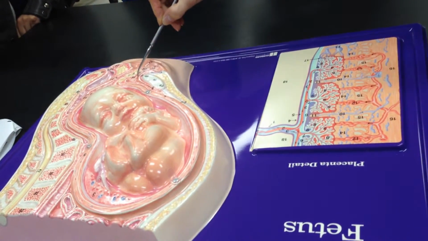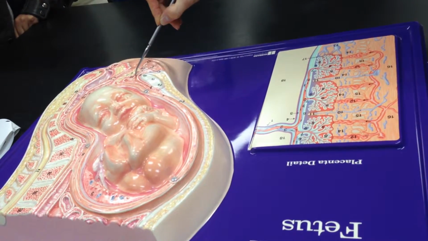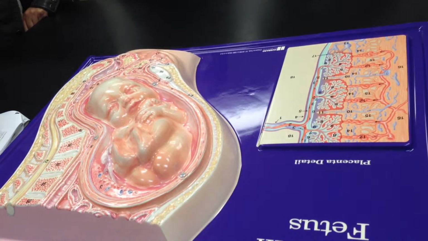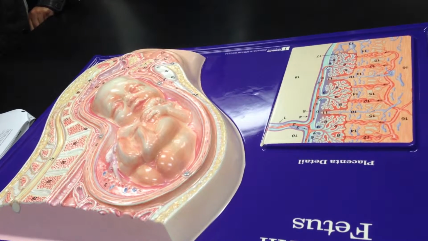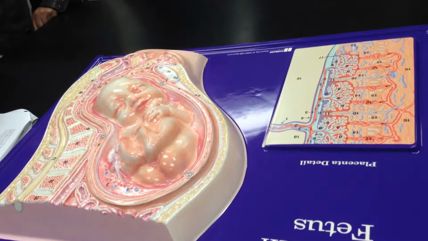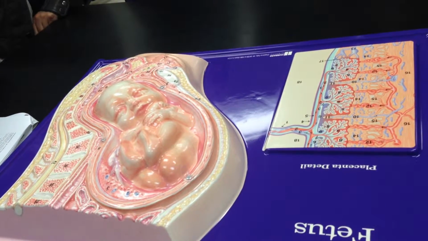That's why the pregnant female has to go to the bathroom every couple of seconds, it feels like, because the baby is pressing on the bladder. So it doesn't have a chance to get as full. It sends a signal telling the female that the bladder is full.